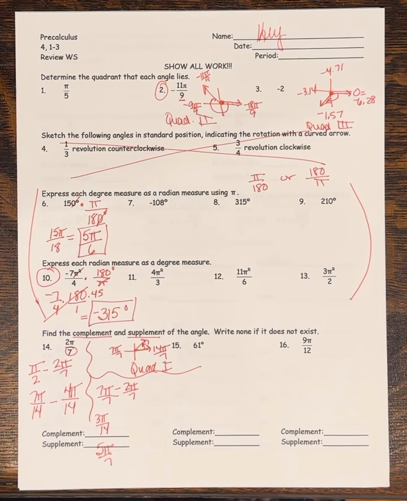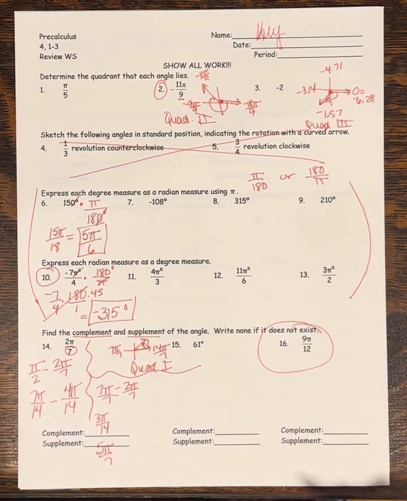Please understand that without a shadow of a doubt, I will have one on the test where there is no complement because the angle is larger than 90 degrees. So pay attention. Number 16 is clearly one of those examples where it is larger than 90 degrees, so therefore it will not have a complement.